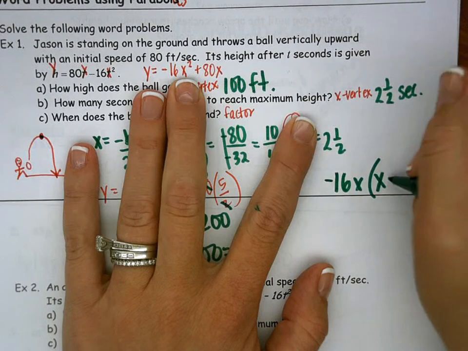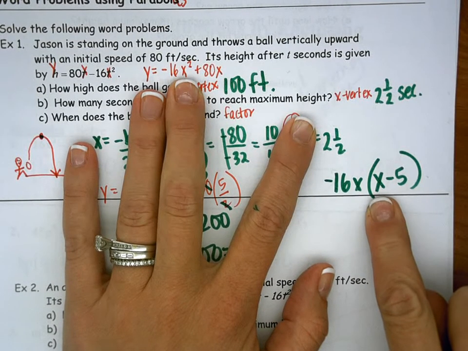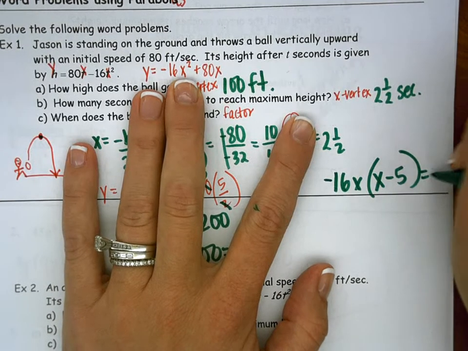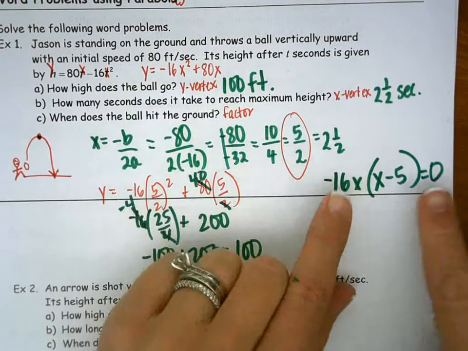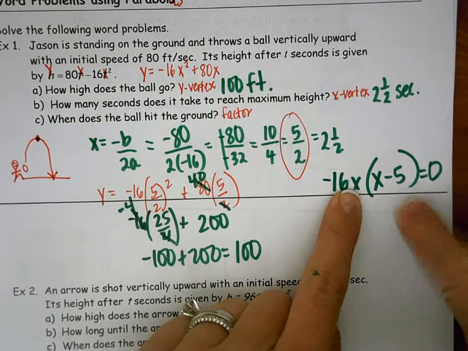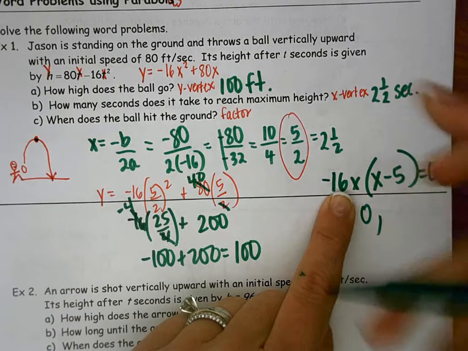Good, x minus 5. Because you always want that to end up being positive. So that's why I took out a negative 16, so I don't have a negative there. And then there's nothing else to factor, so I just set it equal to 0. Well, when you set negative 16x equal to 0, what do you get? 0. And when I set x minus 5 equals 0, I get a 5.